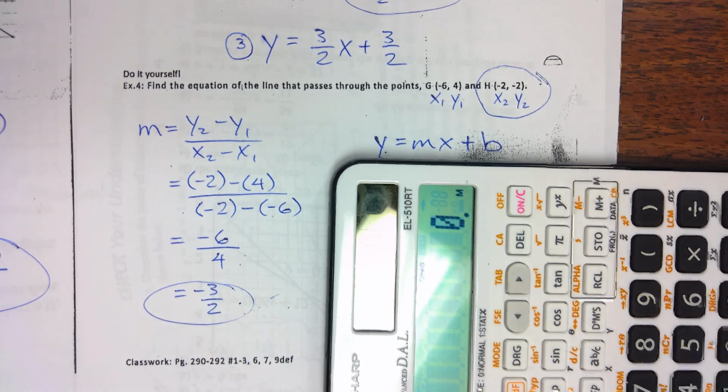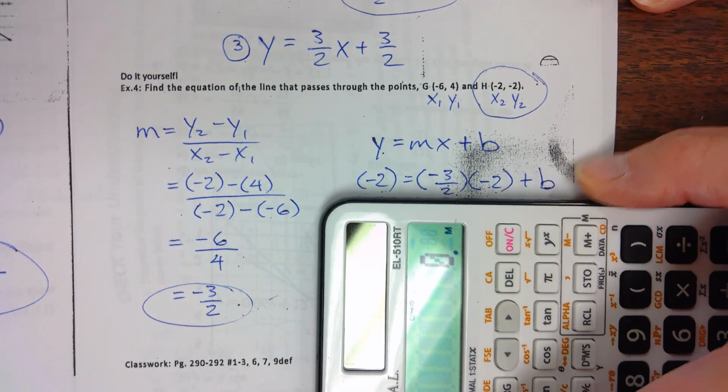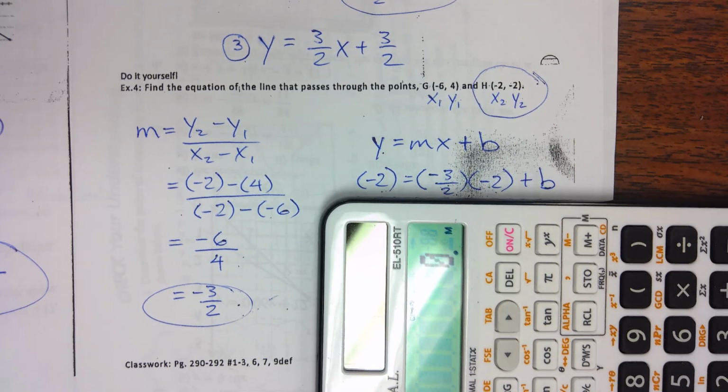Okay, so what are we supposed to do next? Okay, so this is my next line. Alright, so I substituted my x, my y, and my m. Okay. Once I have that, I'm gonna punch this part into the calculator to simplify this.